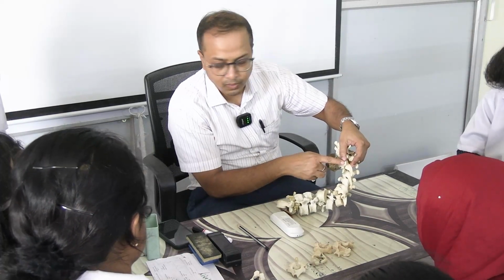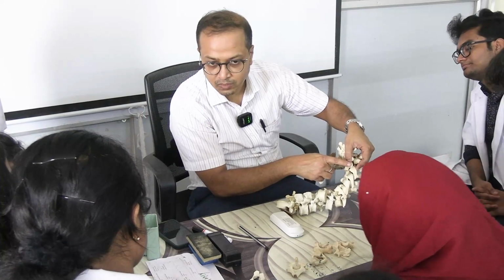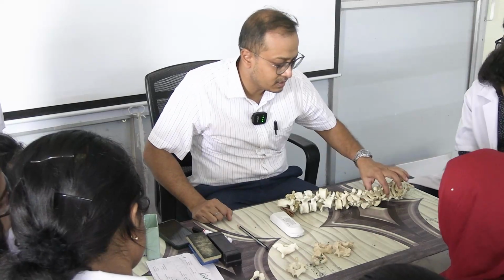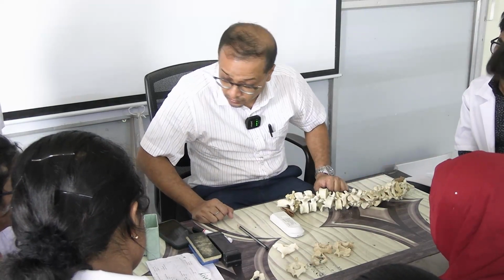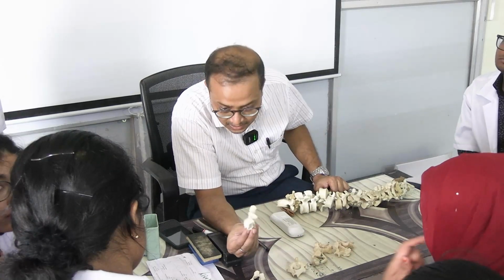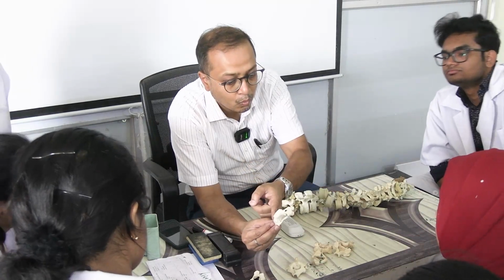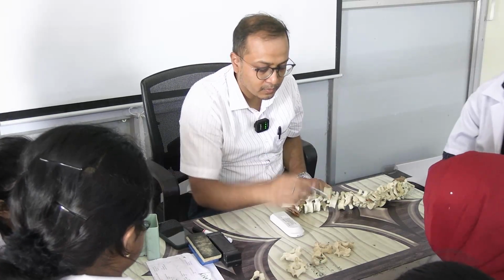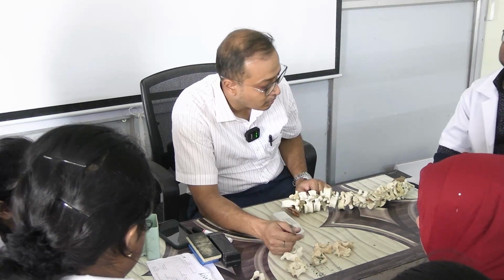What else does the cervical vertebra have? The thoracic vertebra has these facets. What are the facets? These facets are articulations of the ribs. So, rib facets or costal facets are there in the thoracic vertebra, which are absent here, whereas this has the transverse process pierced with a hole, this one. Through this hole, a vascular structure runs. What vascular structure? We call it the vertebral artery.